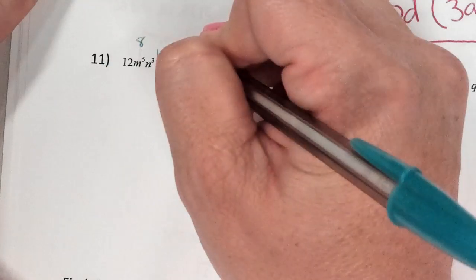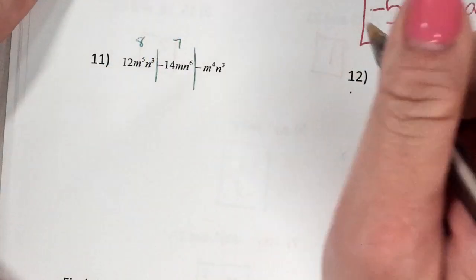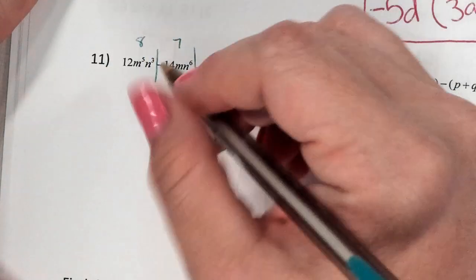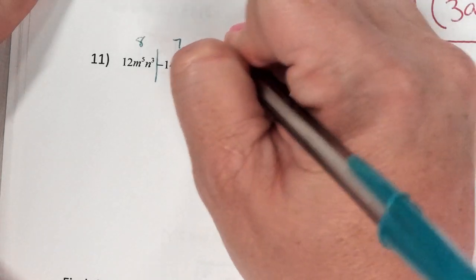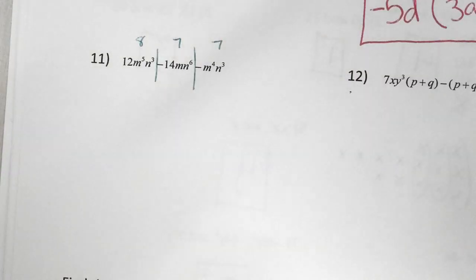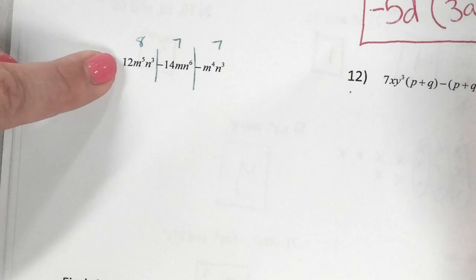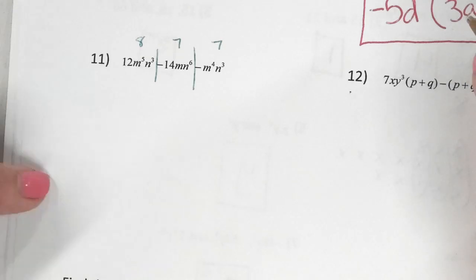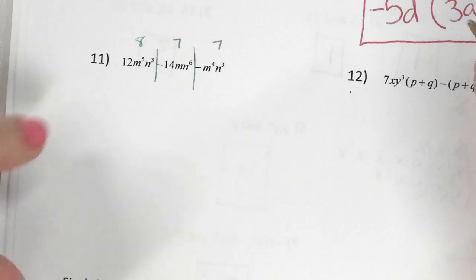Now, is it in order? What's the degree here? 8. Here? 7. Be careful, don't forget those ones that don't have an exponent showing. 4 plus 3 is 7. So it's in order, we don't have to change anything. So my first term is positive or negative? Positive. So my GCF is going to be what? Positive. Okay, so I know I have a positive GCF.